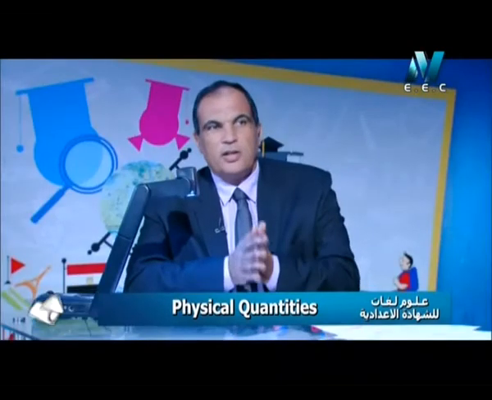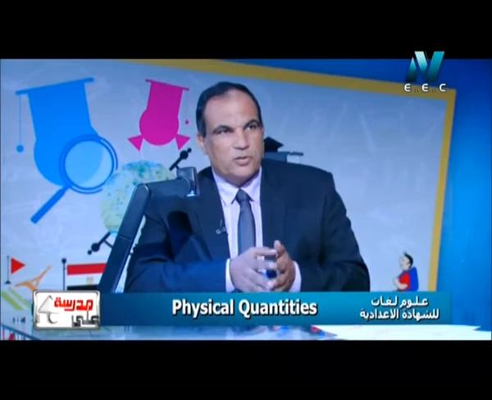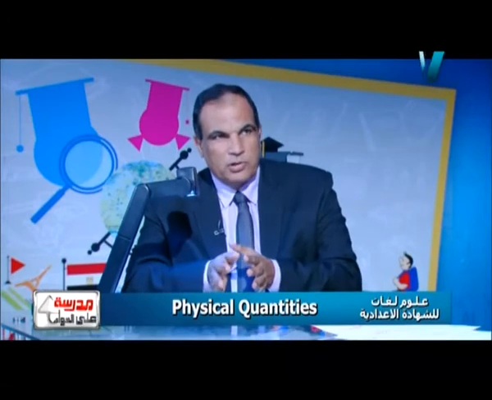But in other cases we need to identify the physical quantities by magnitude and direction. يعني محتاجين نعرفها بالقيمة or value and its direction, and these physical quantities are called the vector physical quantities. So in a simple meaning, we identify a scalar and a vector with the same definition.